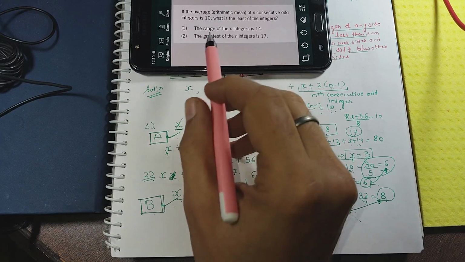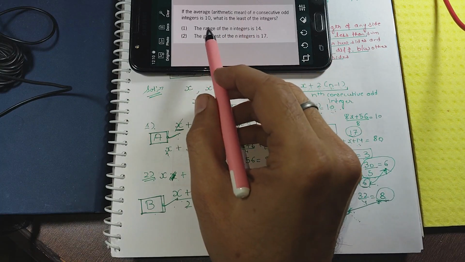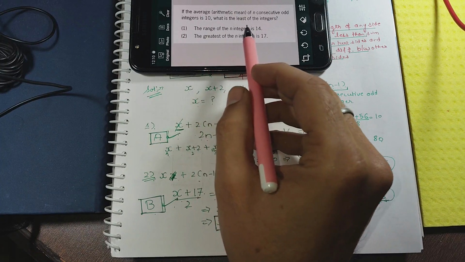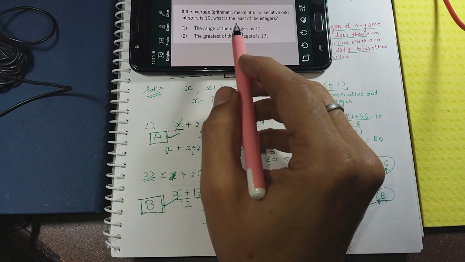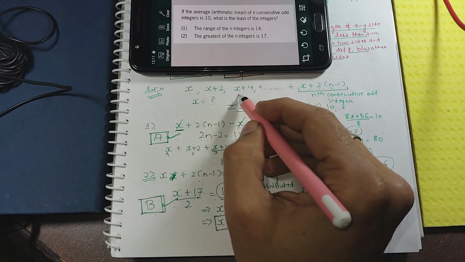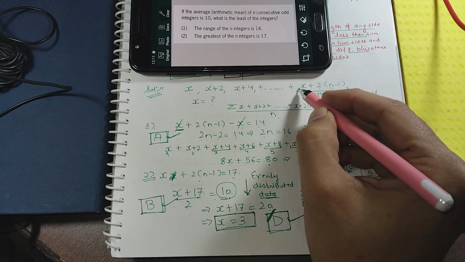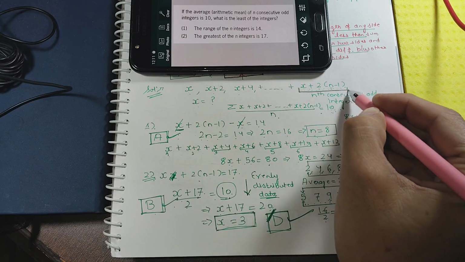If the average, the arithmetic mean, of n consecutive odd integers is 10, what is the least of the integers? So we have been given, let us suppose x is the first odd integer, x plus 2, x plus 4, and so on, up to x plus 2(n minus 1). So this is the nth consecutive odd integer.